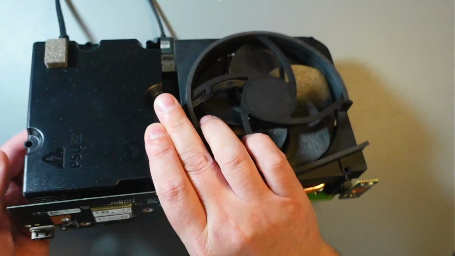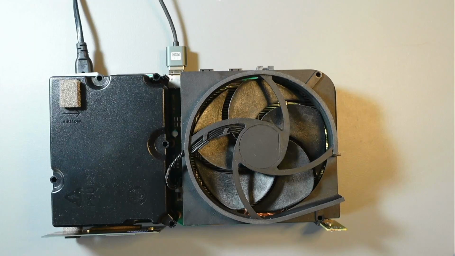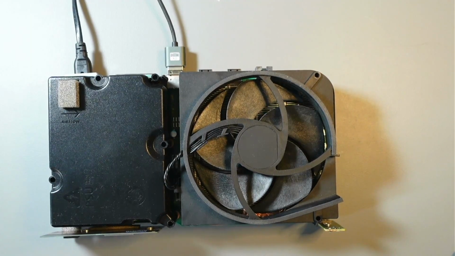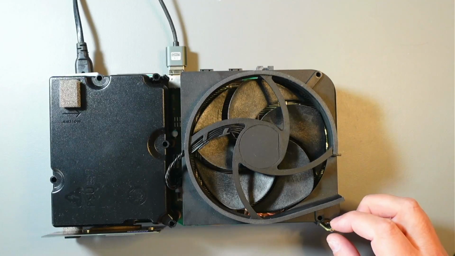Just flip it over so you can see. There's not much to see really, because you'll see the light just goes off and on. So it's plugged in, and I won't even bring up the output, because what you will see is just this.